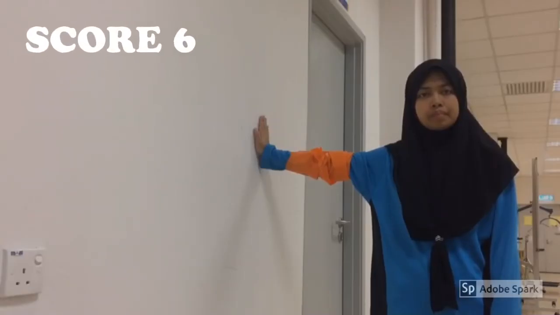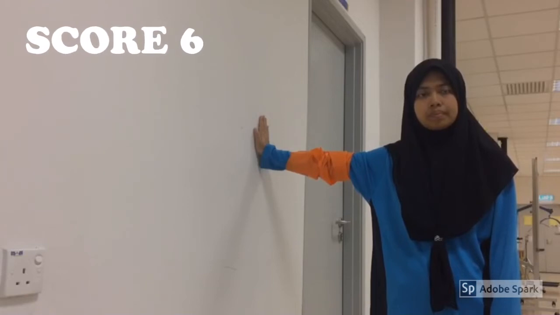Score 6. In standing position, have the patient's affected arm abducted to 90 degrees with the palm flat against the wall. Patients must maintain the arm position while turning the body towards the wall.